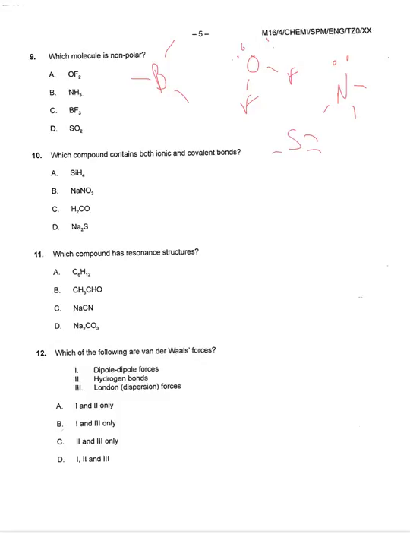And SO2, you may or may not remember, often has resonance with that extra double bond. So if you had to just make a quick guess, BF3 is the one with an incomplete octet, along with BeF2, that is often mentioned, and that makes it nonpolar because of its symmetry.